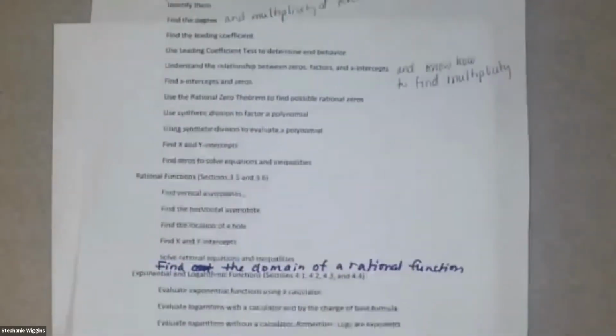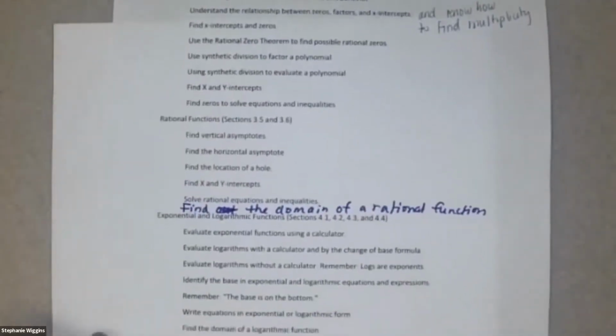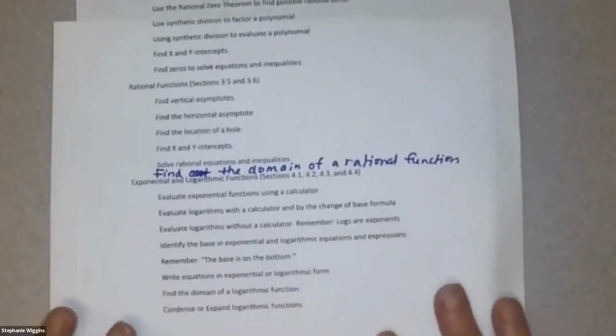And then to find horizontal asymptotes, you look at the degree. So make sure you check out that video if you don't know how to do that. I also talked about finding the location of a hole, and I solved rational equations and inequalities as well as polynomial equations and inequalities. And then I went through chapter 4 with you to start out. So I went through these.